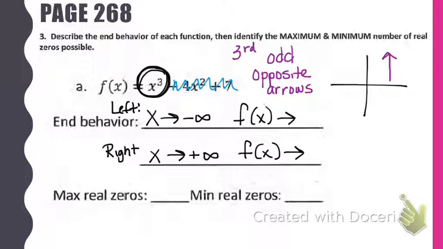The left side is going to do the opposite. It's going to go down. So let's fill in our end behavior. The left side goes down, so put a negative infinity for that left side because it's going down on the left. The right side goes up, so we're going to put a positive infinity.